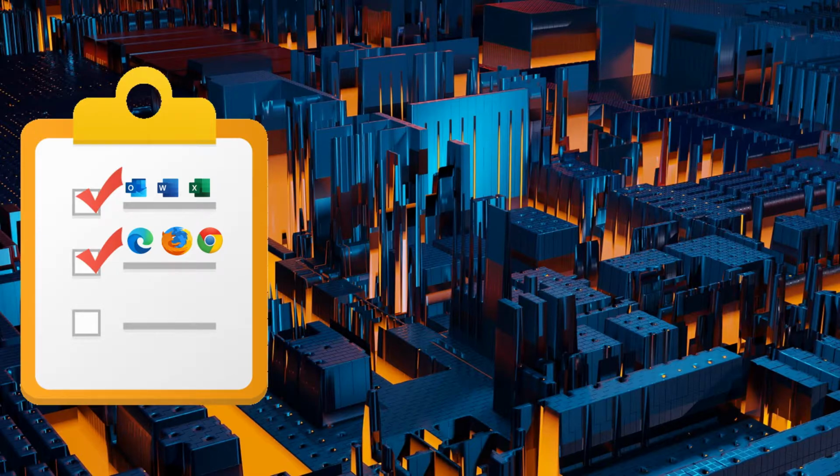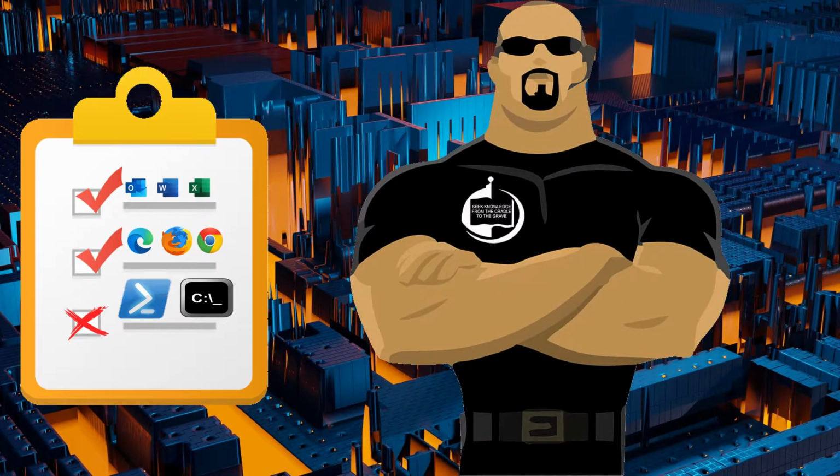But what about admin tools such as PowerShell and Command Shell? Well, these would be on the deny list, as there is no reason for a low-level user to need access to these utilities, as in the wrong hands you could do some amount of damage with them. So in some ways it's like a bouncer at the door of a nightclub. If you're not on the list, you don't get in.